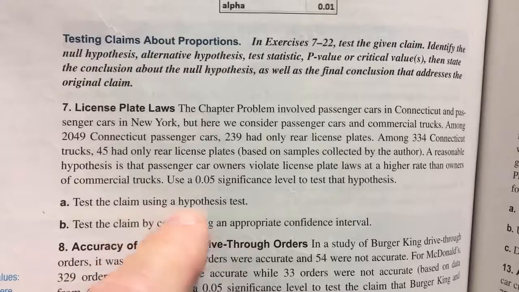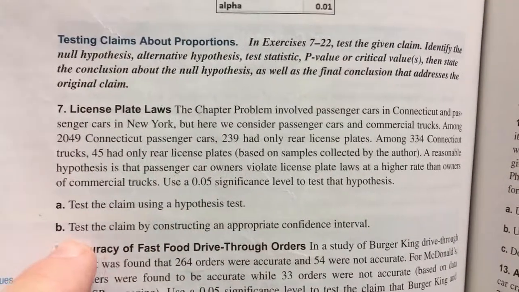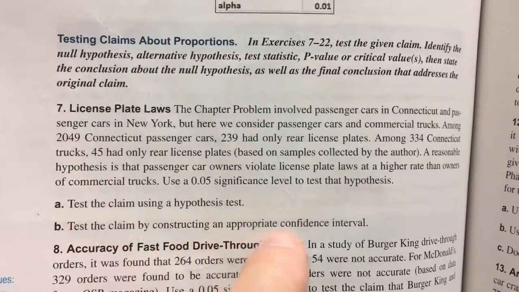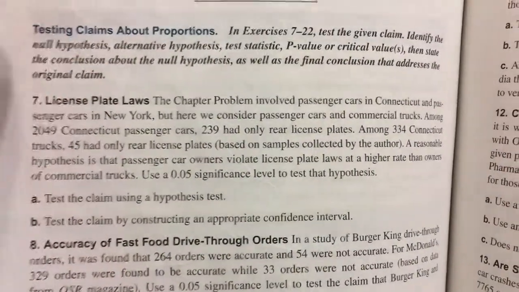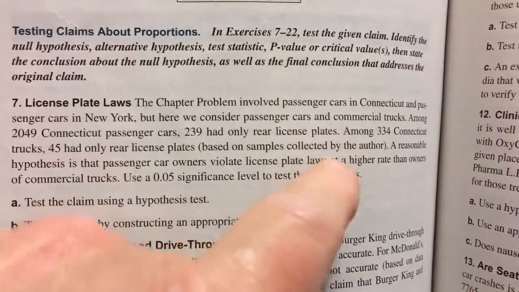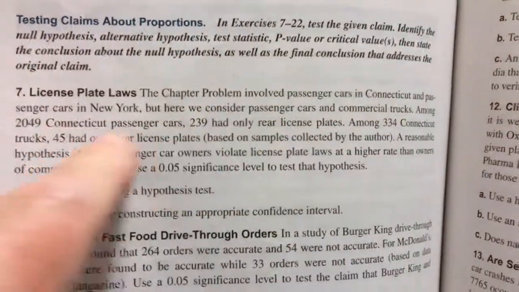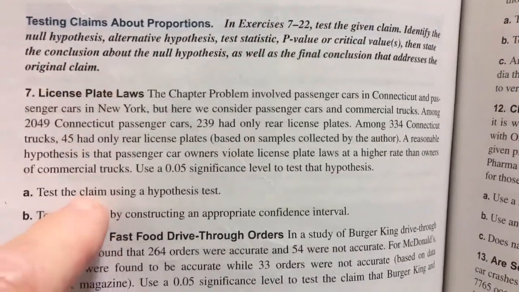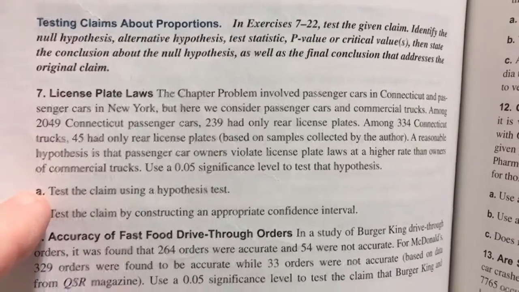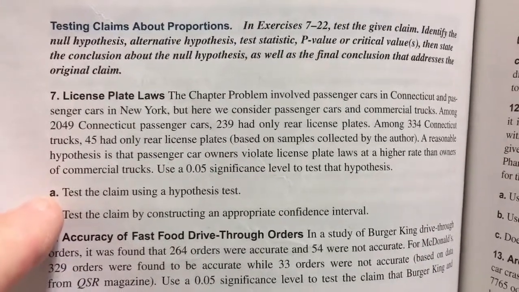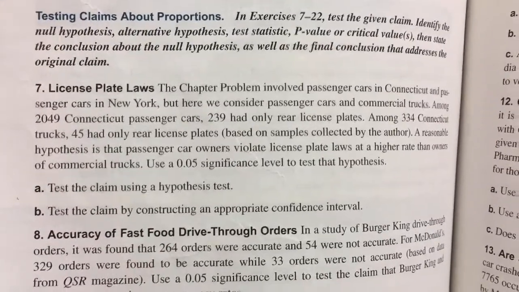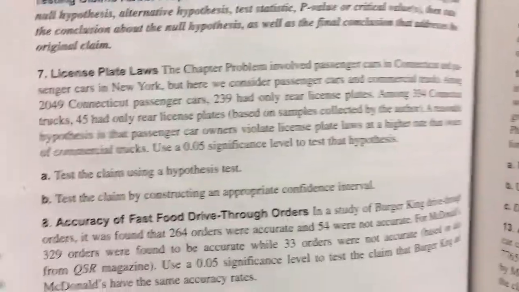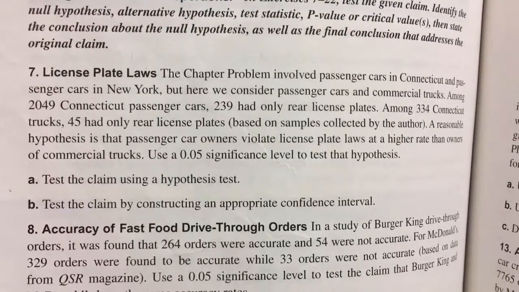So we're going to test the claim using a hypothesis test and then test the claim by constructing an appropriate confidence interval. So for A, we're going to do that one first, and we've got all of our data here, and since this is a proportion test, from 9.1, we're going to use our 2 proportion z-test to do this one, and I've set it up for you on my calculator.